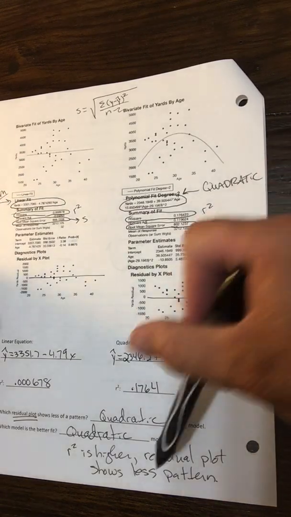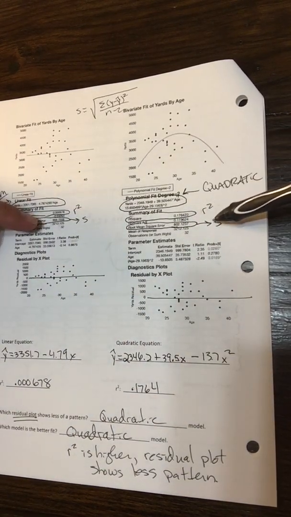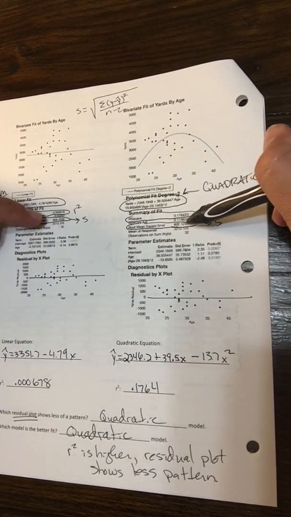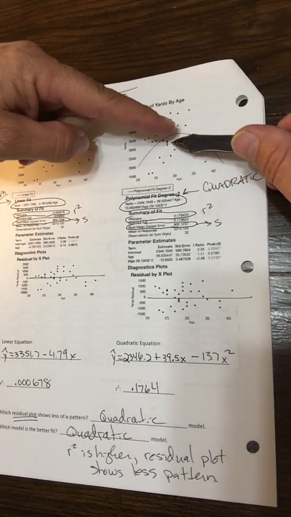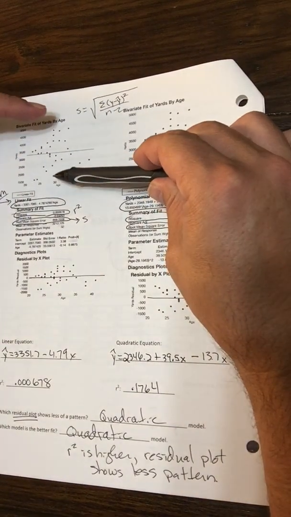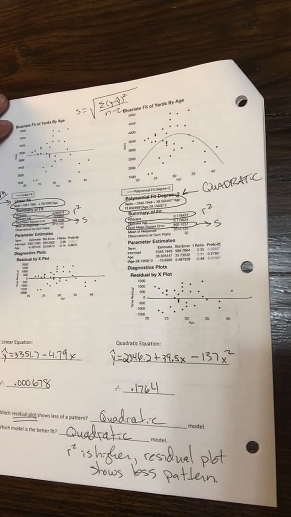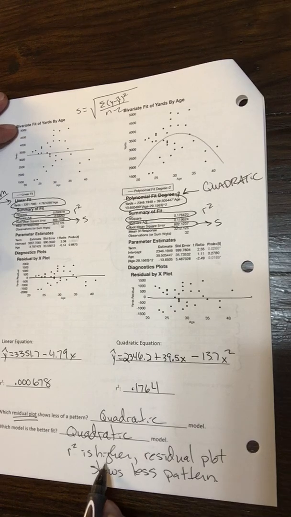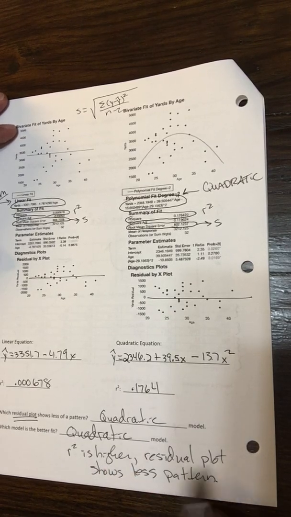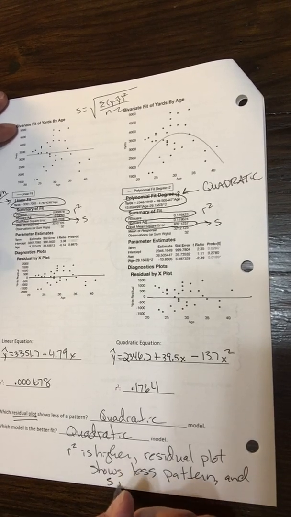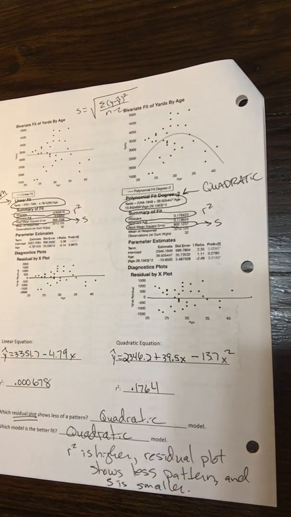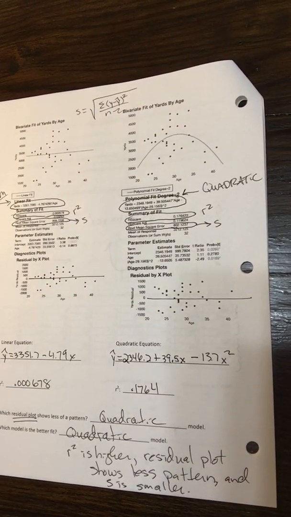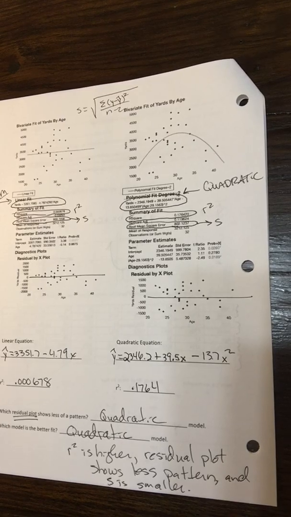Basically, for those I didn't mention down here, but look, this s right here, 802, is actually smaller than 868. That means the average distance between the parabola and the points is smaller than the average distance between the line and the points. So I'm also going to add down here, r squared is higher, the residual plot shows less pattern, and I'm going to say and s is smaller. Those are three different measurements, or three different ways to assess how well your model fits that suggest quadratic is better. Go to the next page.